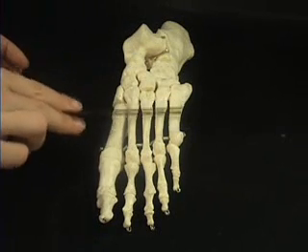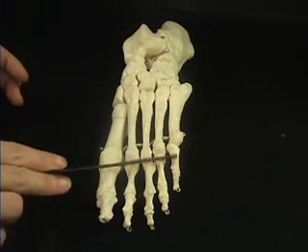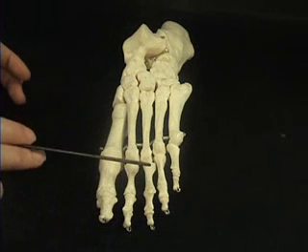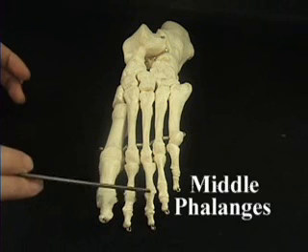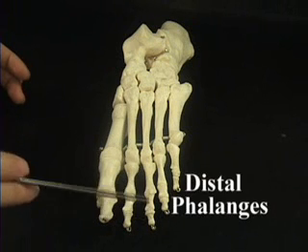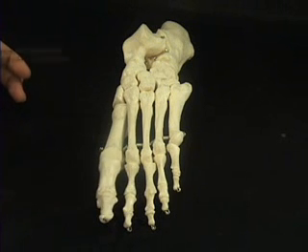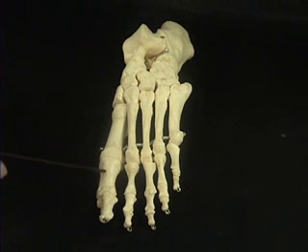Here are your metatarsals and your phalanges. Again, you have your proximal phalange, middle phalange, and distal phalange. Proximal, medial, distal phalange, and your big toe as well as your thumb only have proximal and distal phalanges.